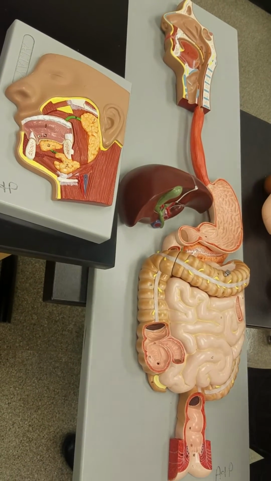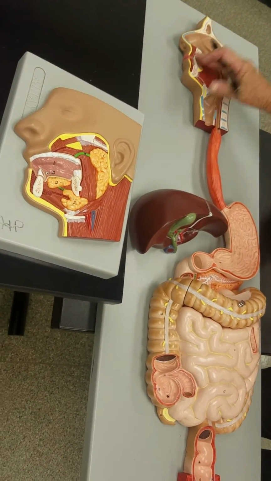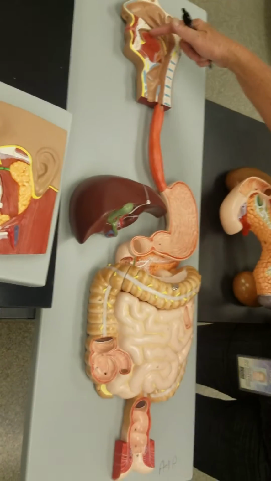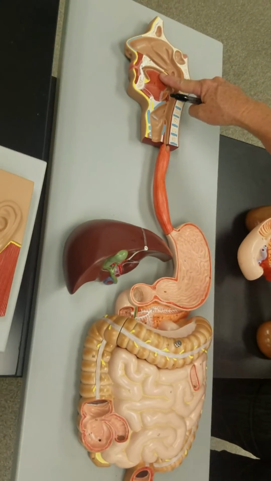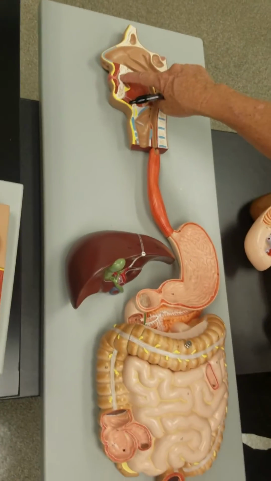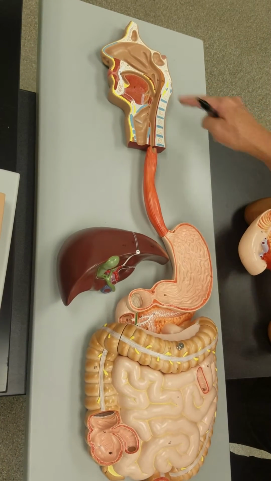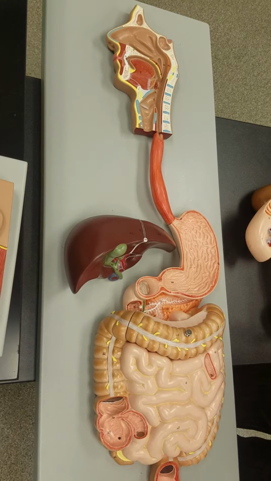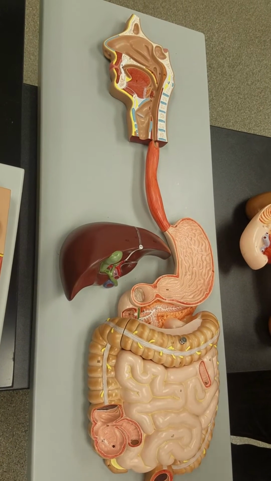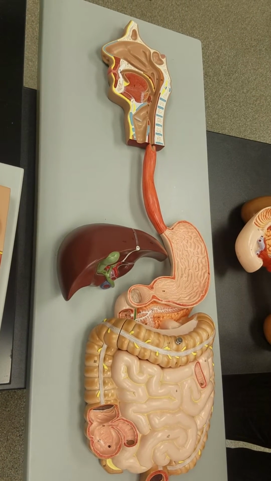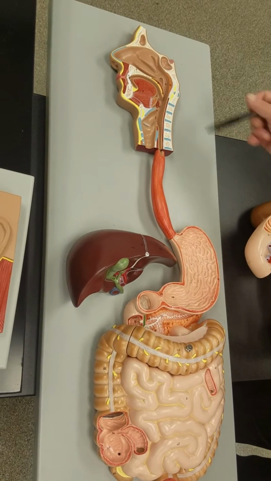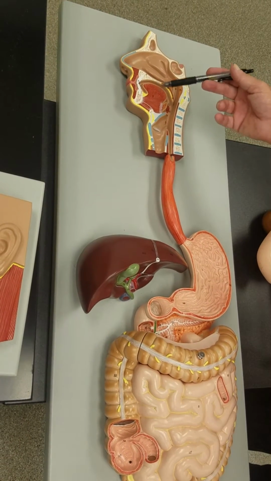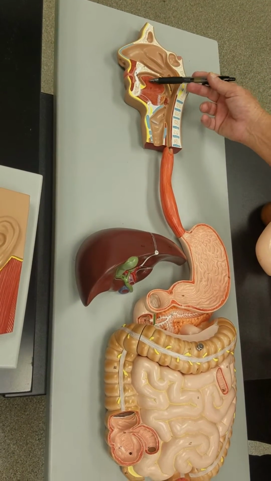Here we'll start at the oral cavity, which includes the tongue, which has taste buds. You have a variety of teeth there. Exercise 4 in the lab that I've given you, we will look at the basic components of the teeth and provide some functions. Teeth are for mastication, for chewing of food, and then the tongue moves the food around.